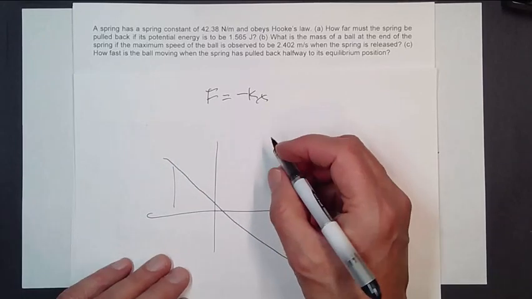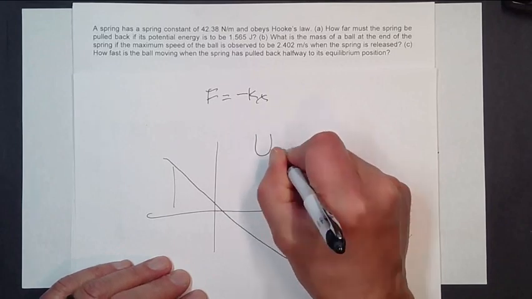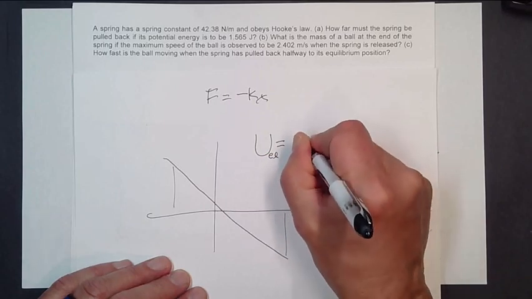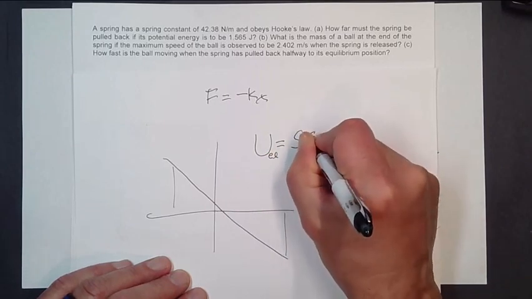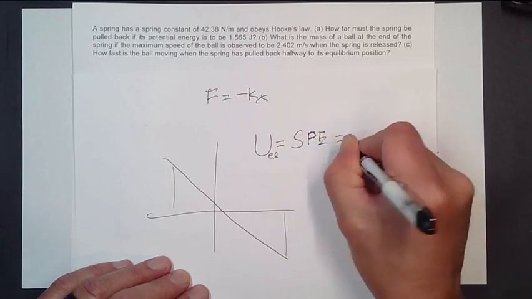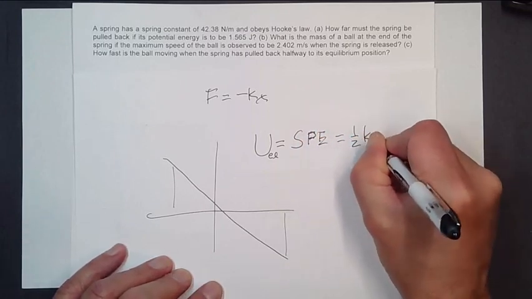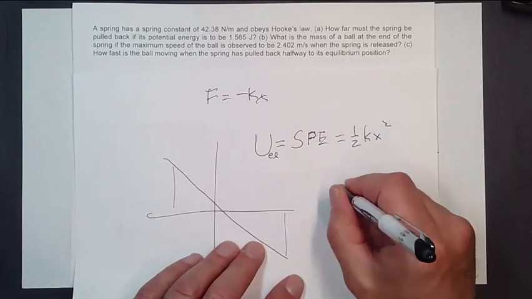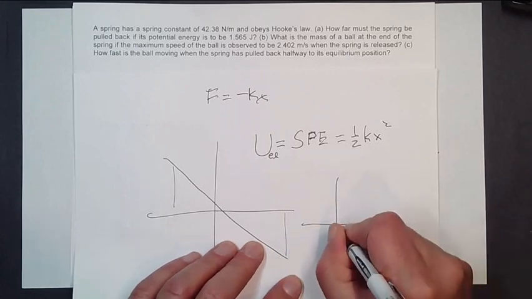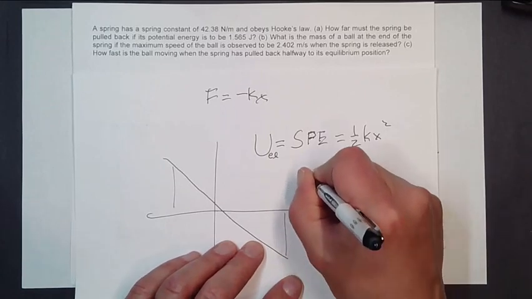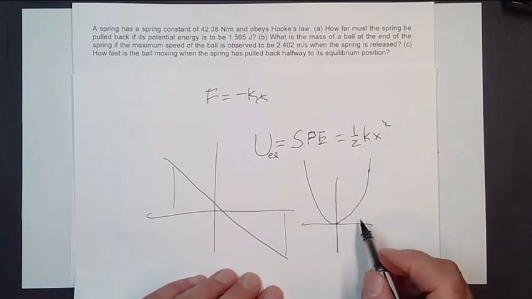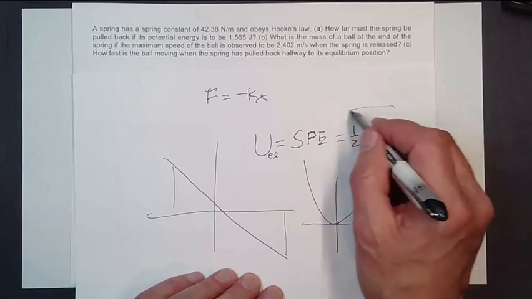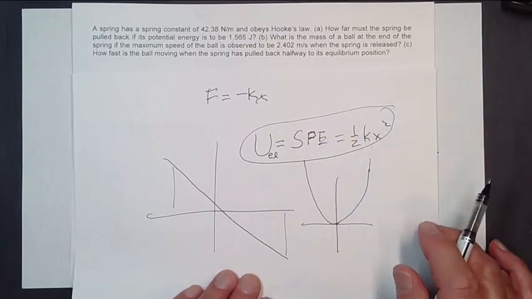But at any rate, what we end up with for the, sometimes it's U sub EL, or I sometimes write spring potential energy, it's going to end up being 1/2 kx squared for the potential energy of a spring. If you make a graph of that, it's a parabola. And that may not look much like a parabola, but pretend it is. Anyway, that's the spring potential energy, and we're going to use this expression here.